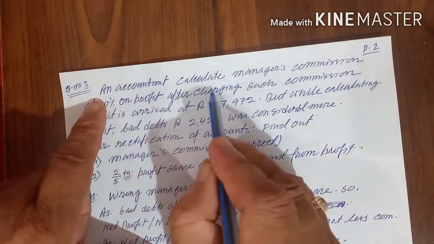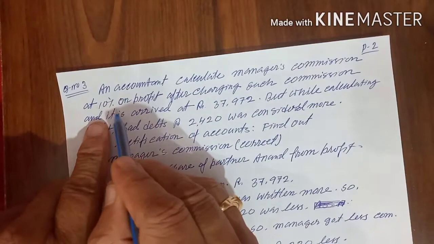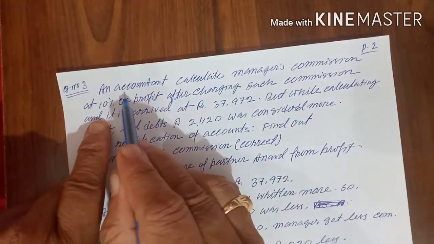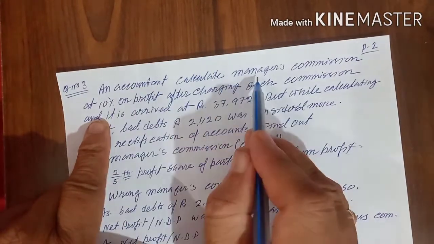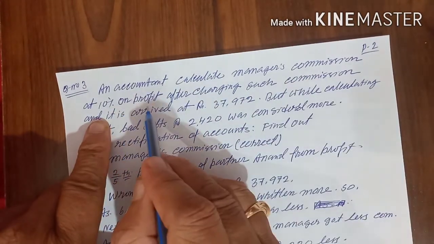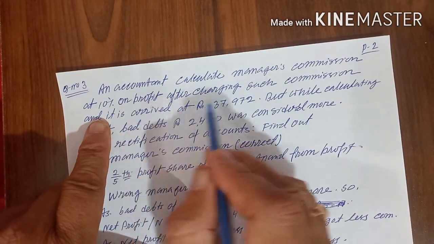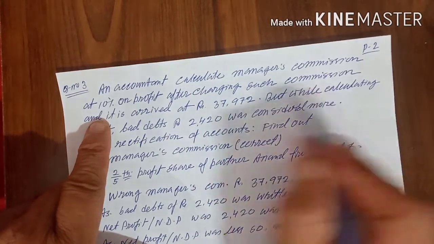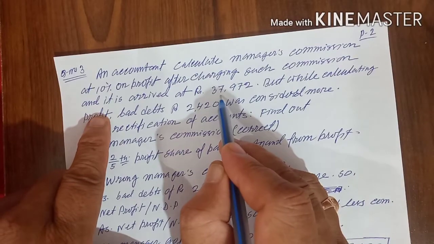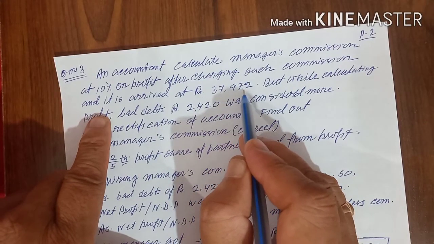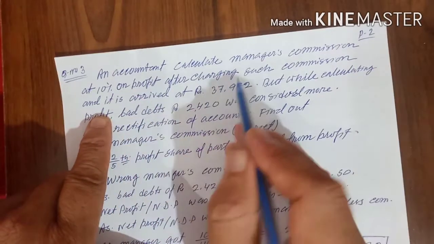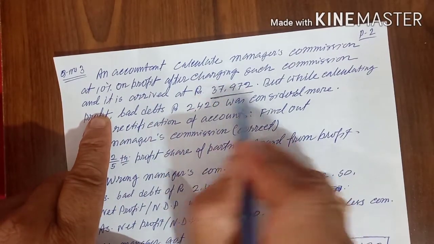An accountant calculates manager's commission at 10% on profit after charging such commission. An accountant and a manager are not the same. An accountant calculates manager's commission at the rate of 10% on profit after charging such commission. Meaning after charging commission, it is arrived at rupees 37,972. After charging, that means by the 10 by 110 calculation, you got the manager's commission.